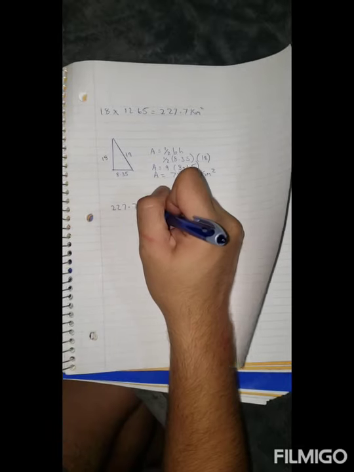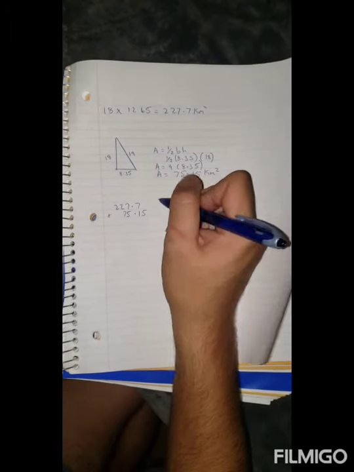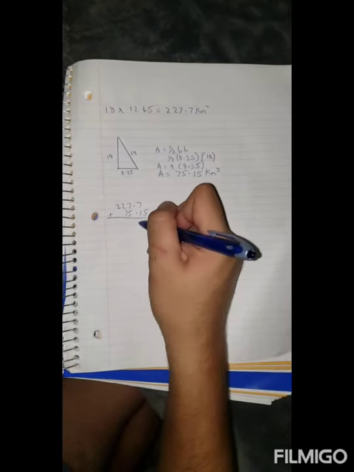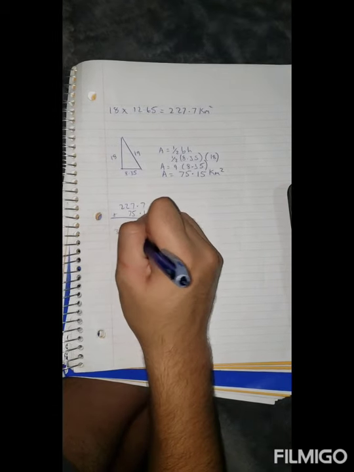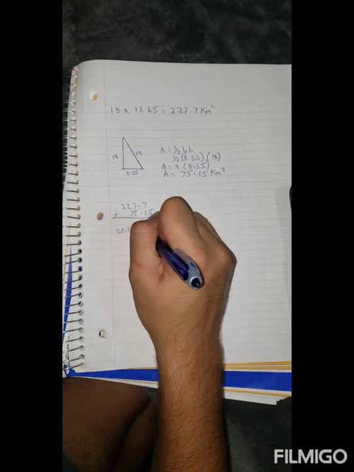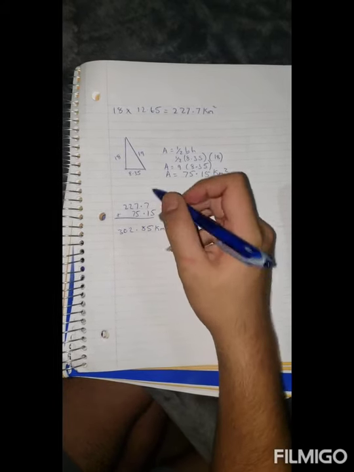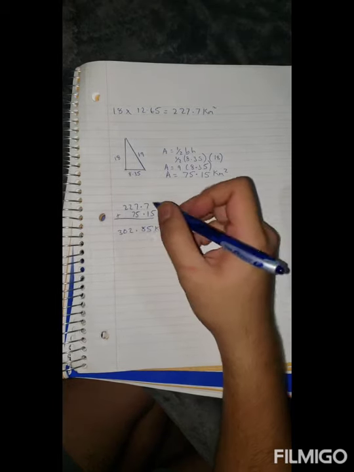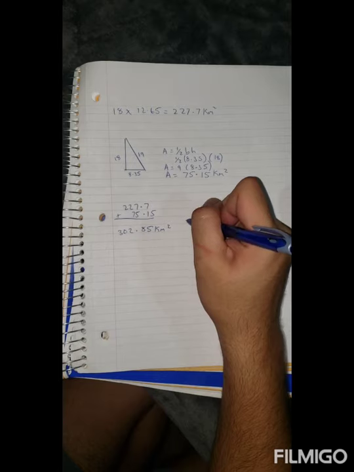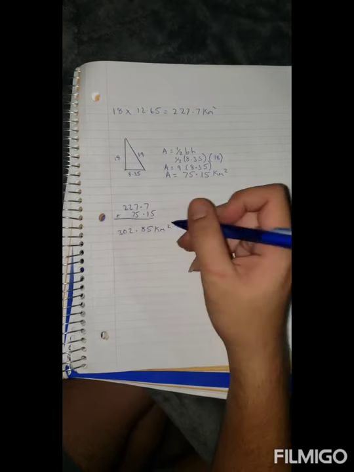Now we have to add both of these areas together. 227.7 plus 75.15 is going to give you 302.85 km squared. Basically, that would be your answer for the area.